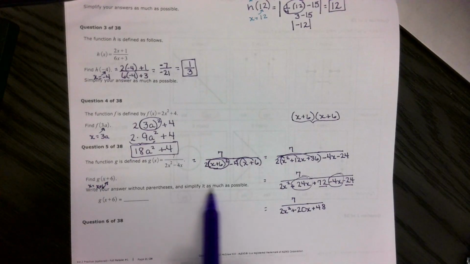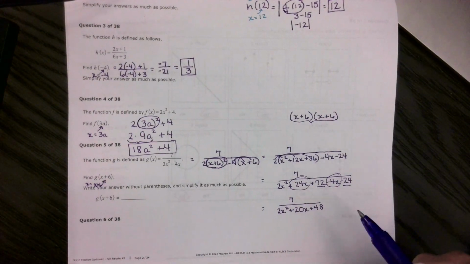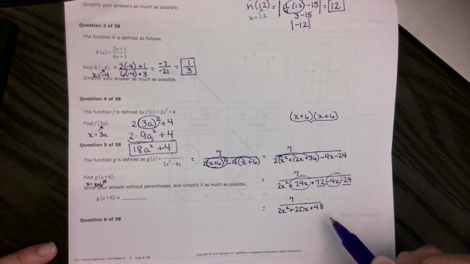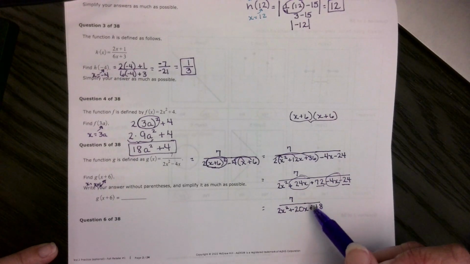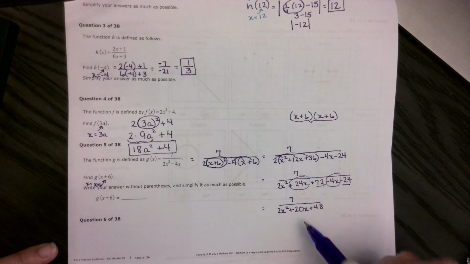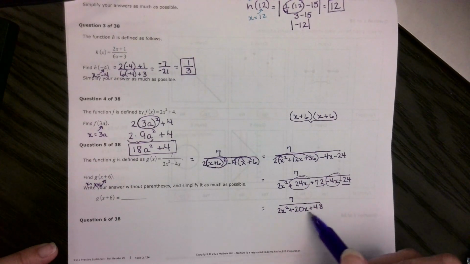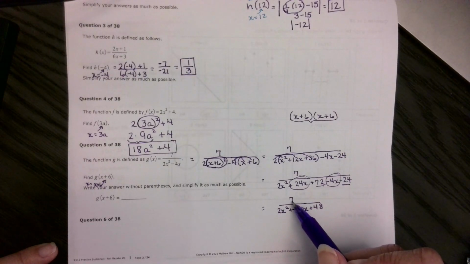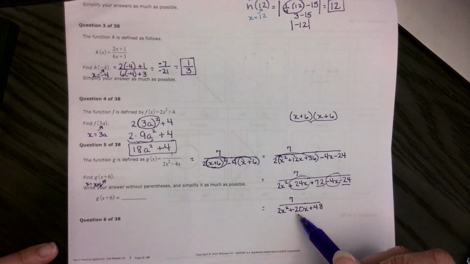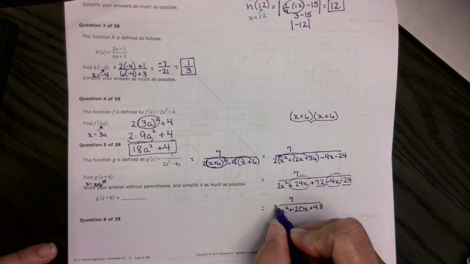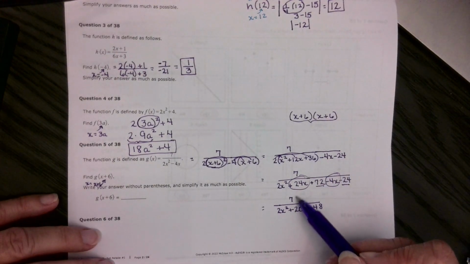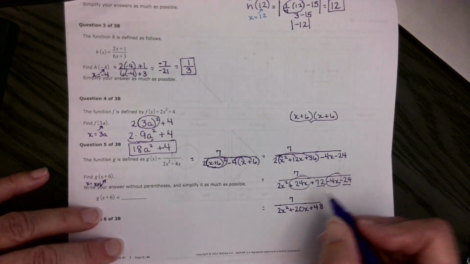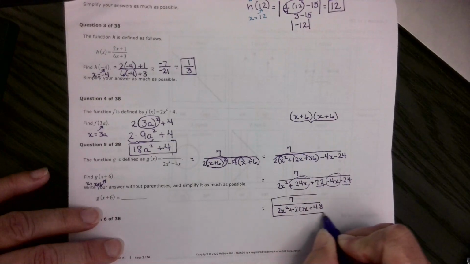Okay, now because it says write your answer without parentheses and simplify as much as possible, the only thing I would say is, if this had an x plus 7 or something like that, I would say go ahead and factor this, but unless you can factor out a 7, it's not going to do any good. It will factor, but again, unless you're going to factor a 7 out where it will cancel, you're done. So that's your answer.